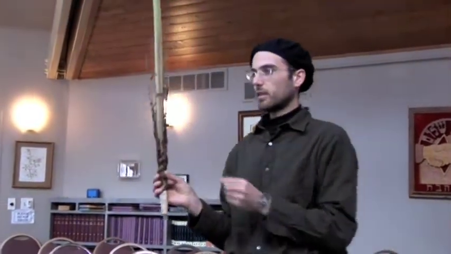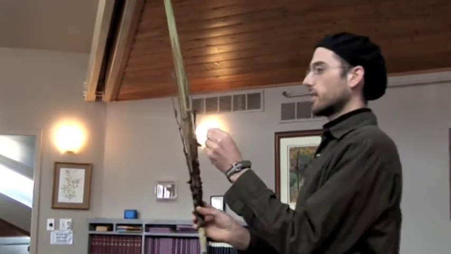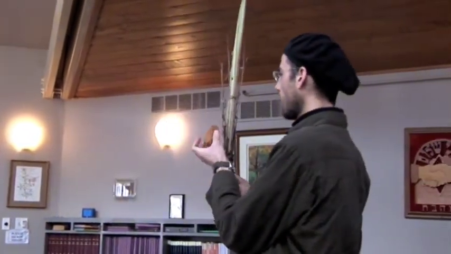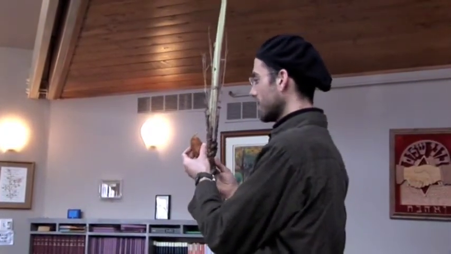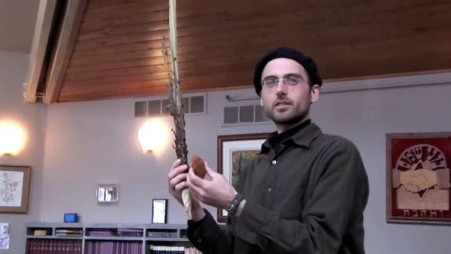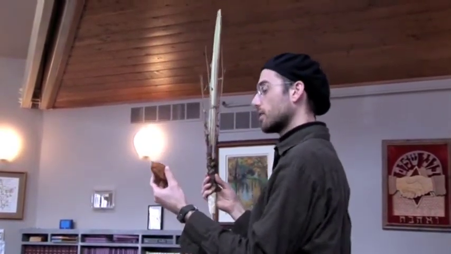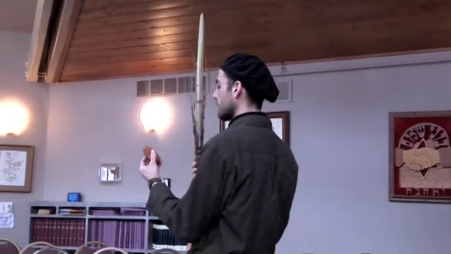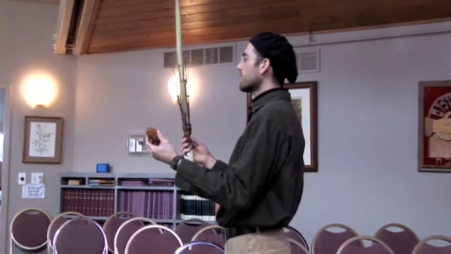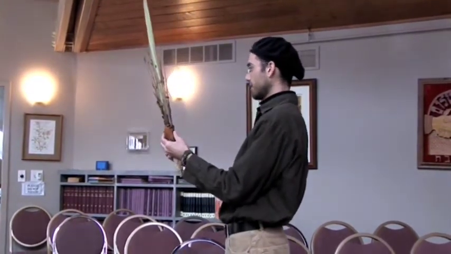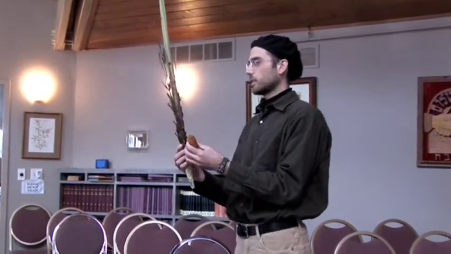And so these four elements are known in the tradition as the four species that are in the Torah. The people are called to bring these four species together during this festival.